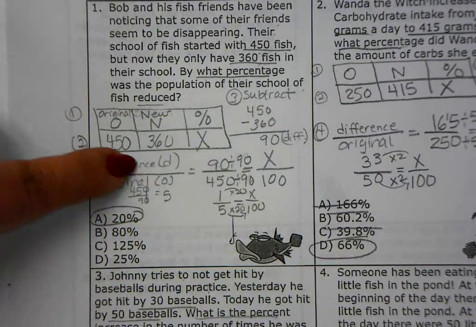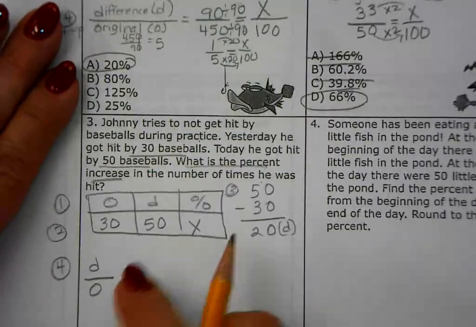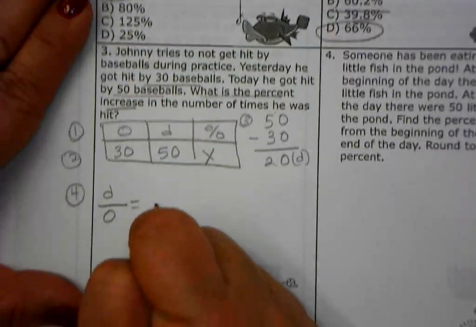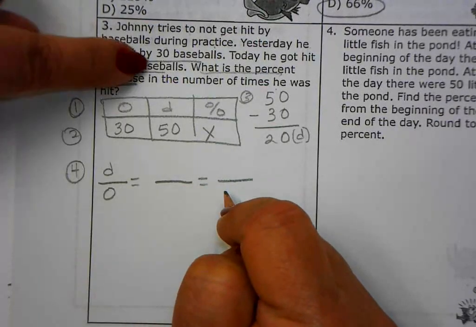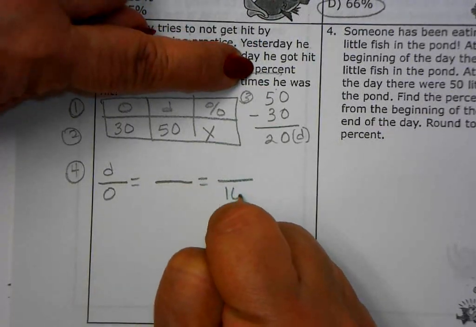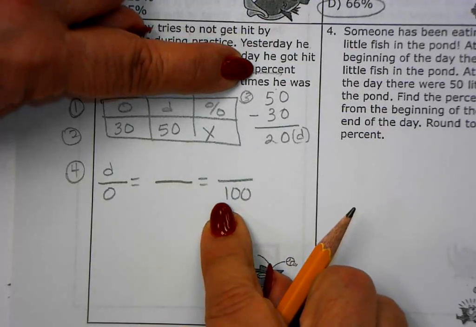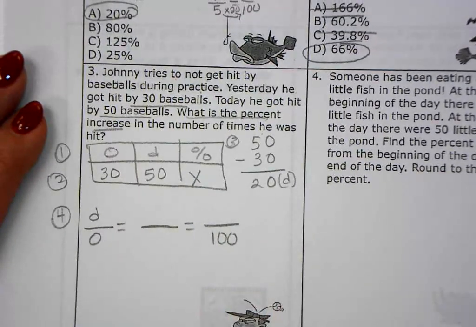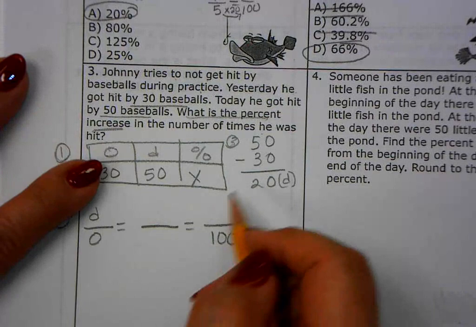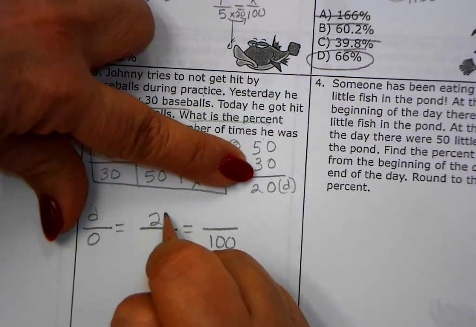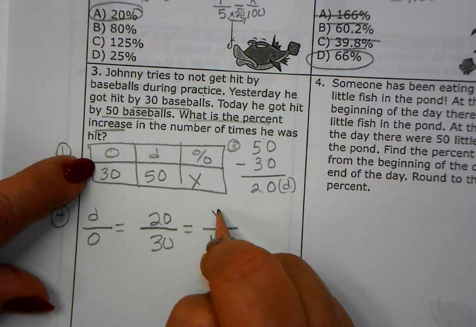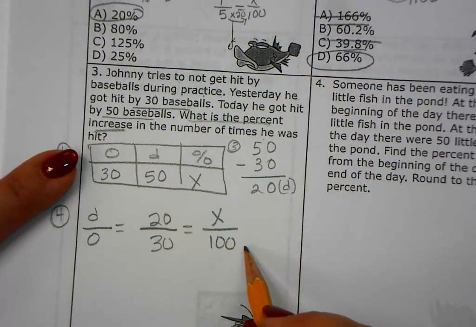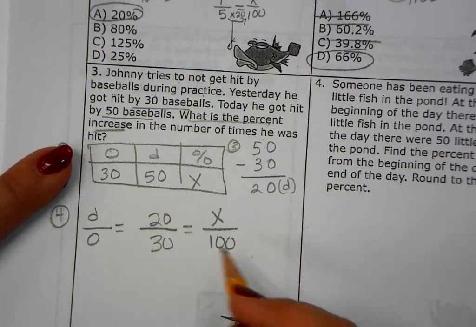D over O, difference over original, equals fraction bar equals fraction bar, and because I'm dealing with percent, I'm putting 100 underneath here. Okay, now I'm going to fill it in. My difference is 20. The original is 30, and I do not know my X. I don't know my percent.